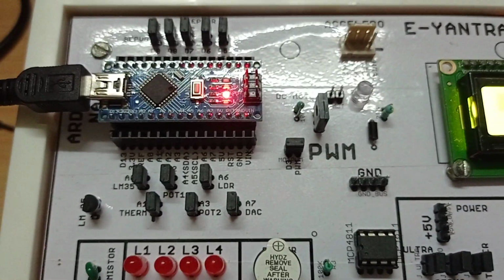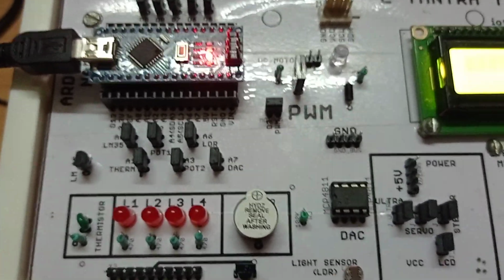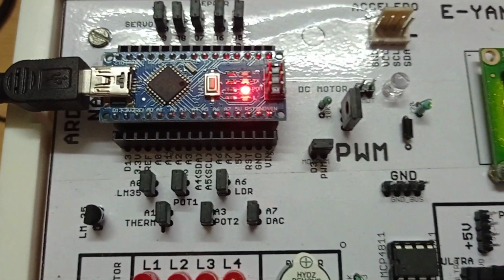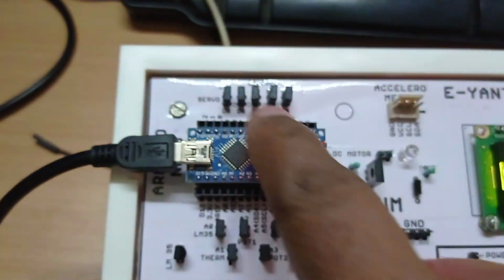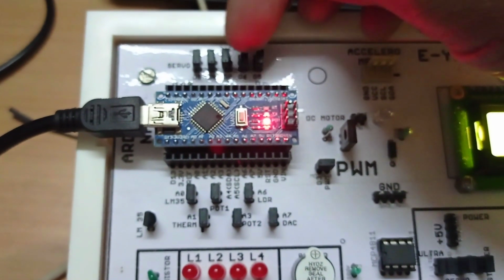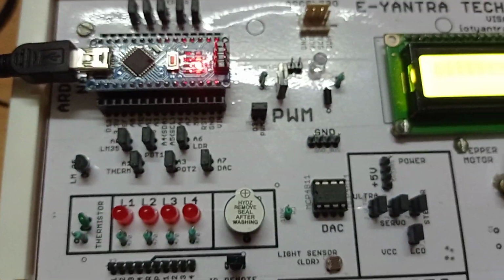But as our kit has other peripherals also connected to various SPI buses, I2C buses, etc., I prefer using this D3. If at all you want to use any other pin like 5 or 6, you can remove the jumper clip here, which is connected to the stepper motor. You can use that pin with the help of a female connector.